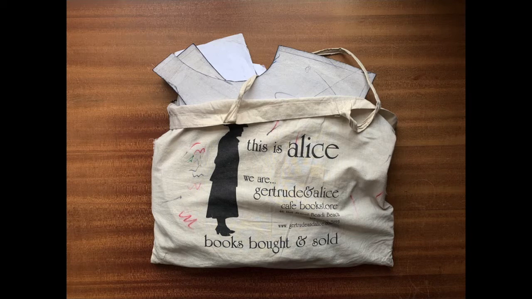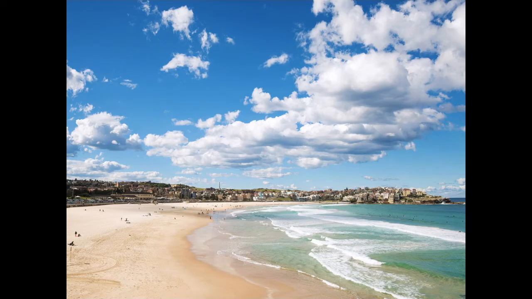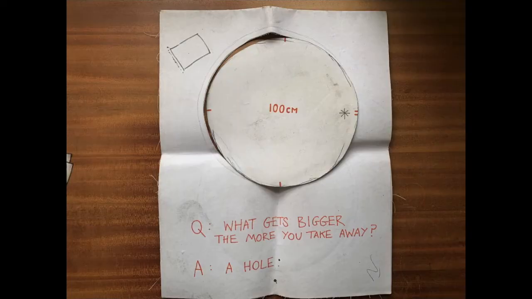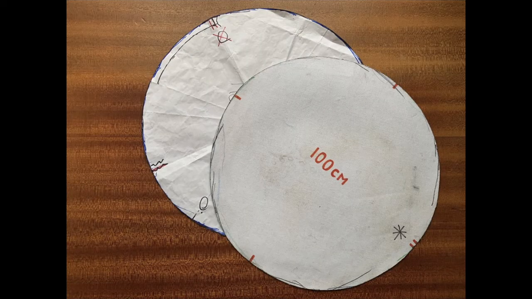This is the bag that I take around the world when I'm teaching these techniques to others. It's filled with all my artefacts, my teaching artefacts, my props, and it's bought from a bookshop called This Is Alice in Bondi Beach in Australia. Here we are. And within the bag are a series of important props and tools that help communicate the technique to others so that they can understand it and follow it and mimic it and try it out and collaborate with me, so that the technique continues beyond my own practice.